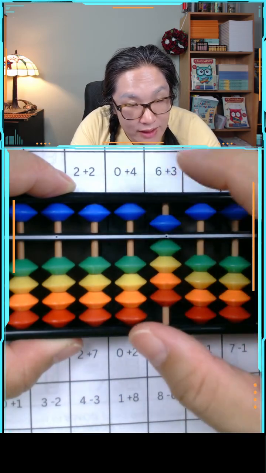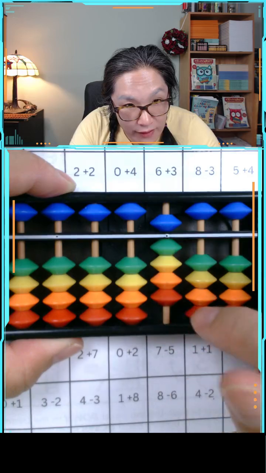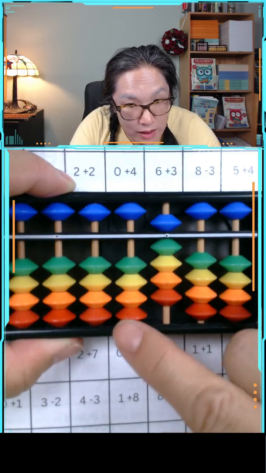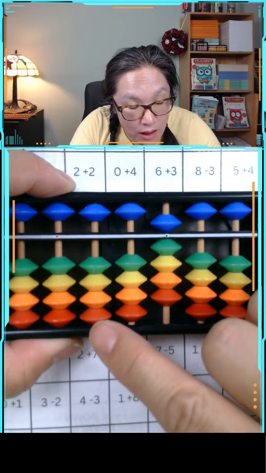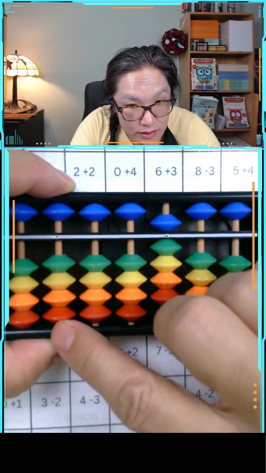So when we're looking together, this makes 9. So we have our ones, our tens, our hundreds, and our thousands.